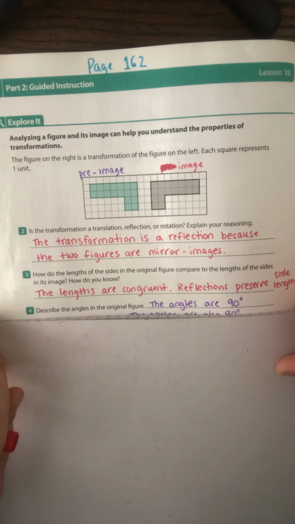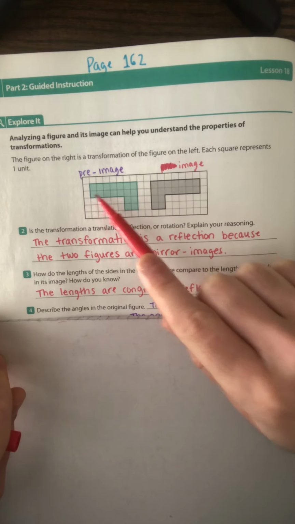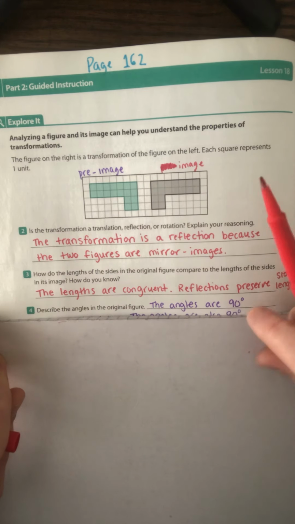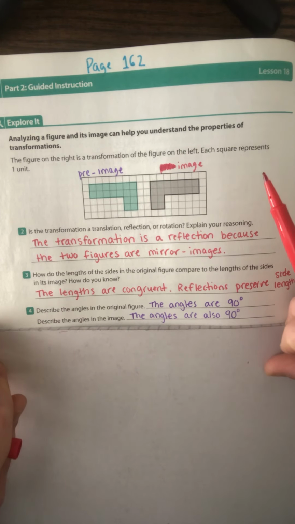Next question: describe the angles in the original figure. Well, in our pre-image, it looks like it's made up of all 90-degree angles. That's the same thing for the image. So the angles are 90 degrees, and the angles are also 90 degrees in the image.